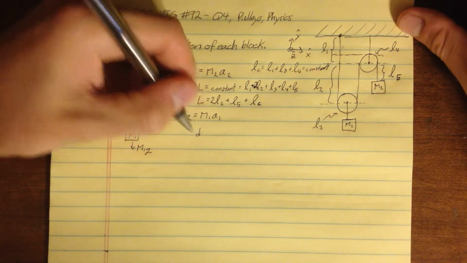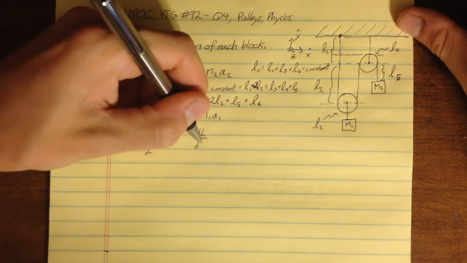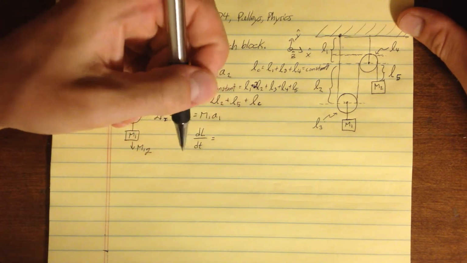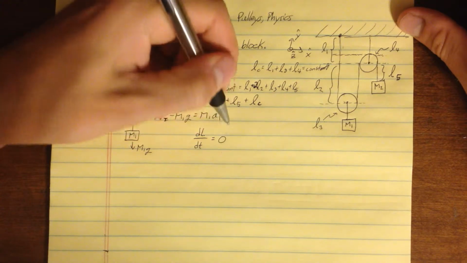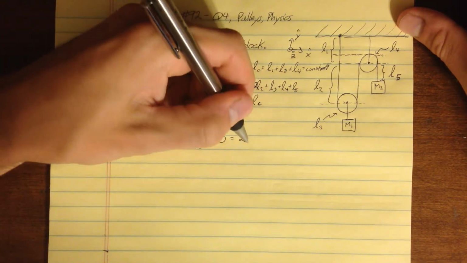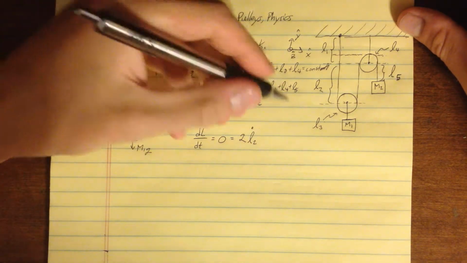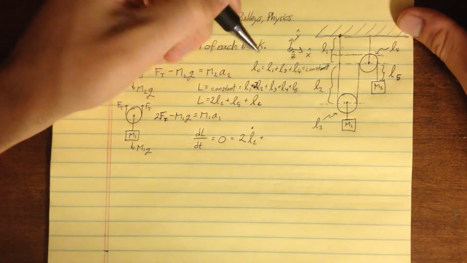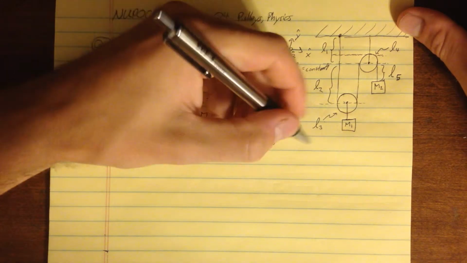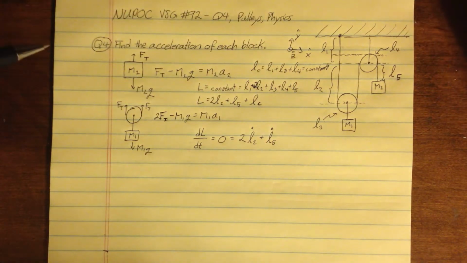So if I take dL/dt, it equals 0, equals 2 times L2 dot plus L5 dot, and LC dot is going to equal 0.